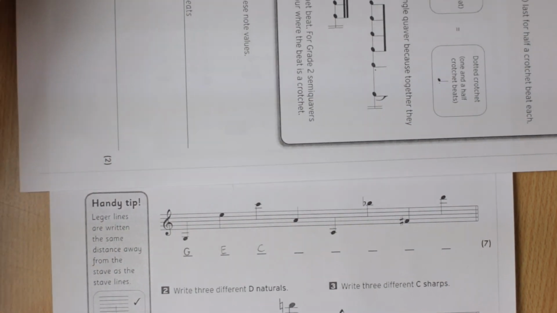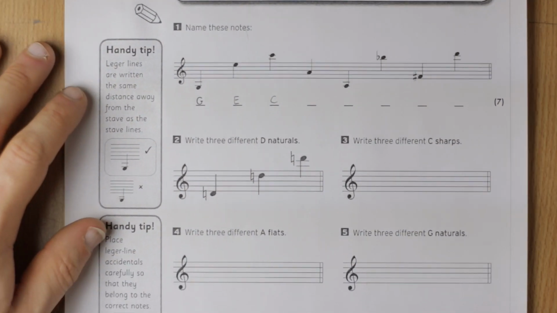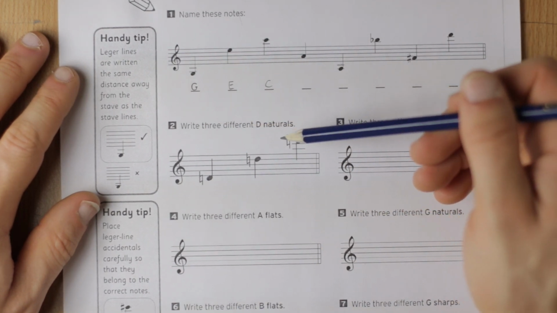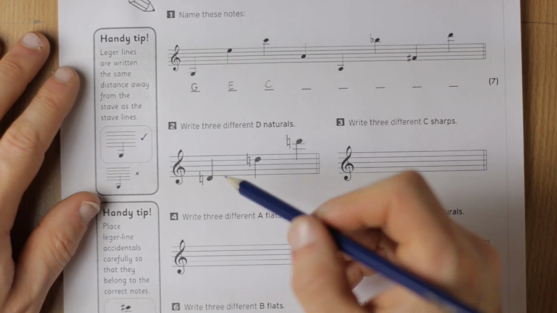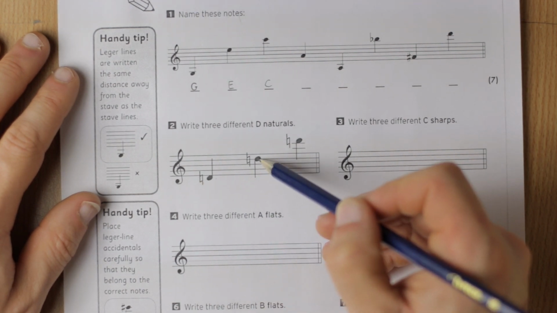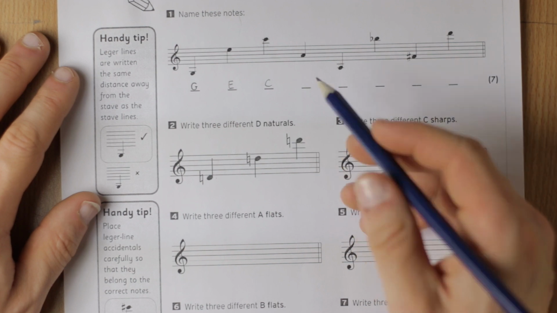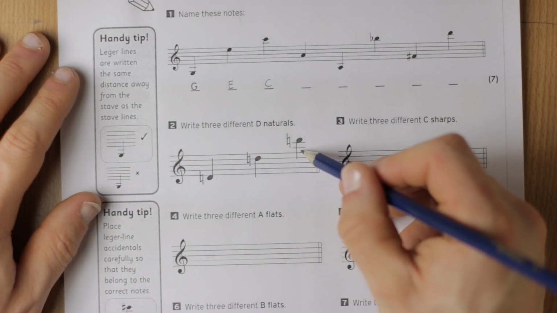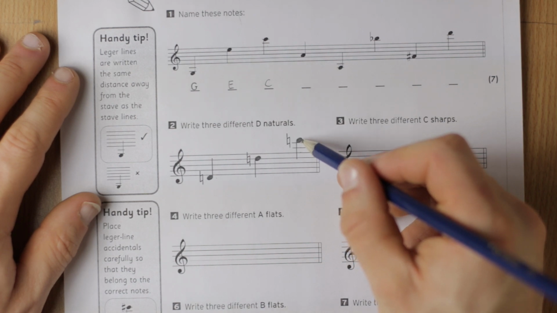Right, then question 2. It says, write 3 different D naturals. So they've done that for you. So there's a D down here with a natural symbol. There's D here, every green bus drives. And then there's a D right up there, fast. That's an every green bus drives fast. F, G, A, B, C, D.